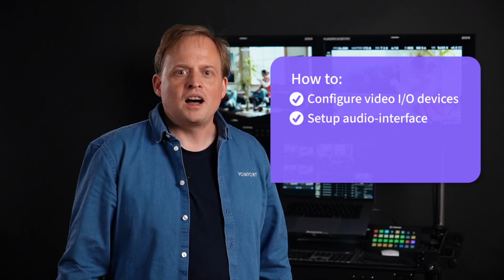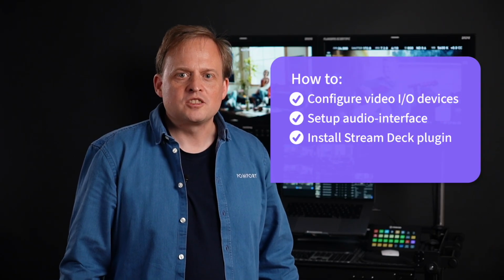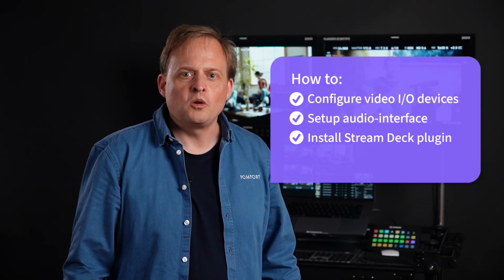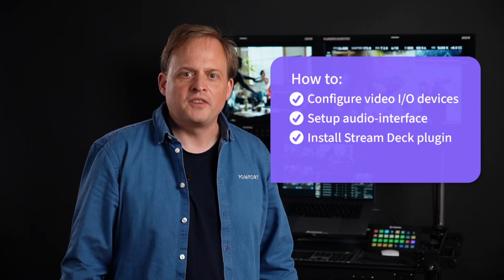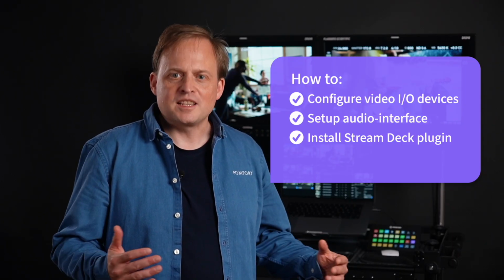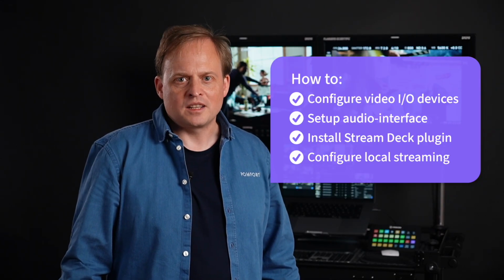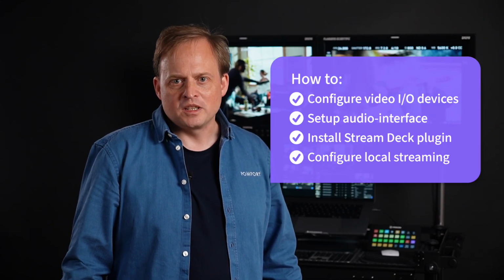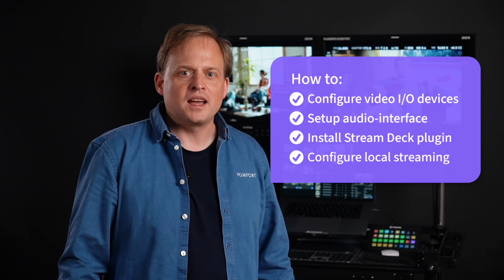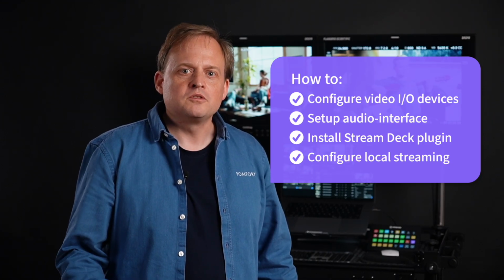We'll also cover how to get started with a dedicated Stream Deck plugin that allows you to control the application via a Stream Deck device. Last but not least, we'll also configure streaming via a local network. I'll show you how to receive the local streams on your iPad or iPhone via the free Reeltime Viewer Companion app. Are you ready? Let's get started!